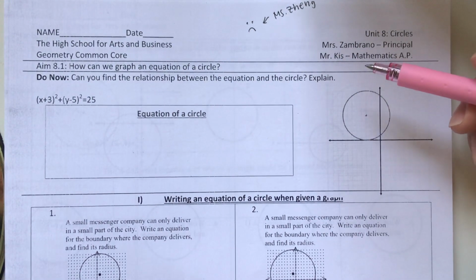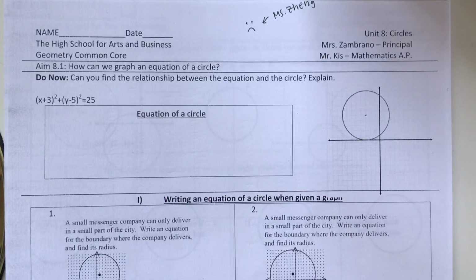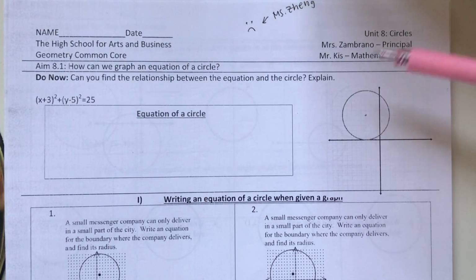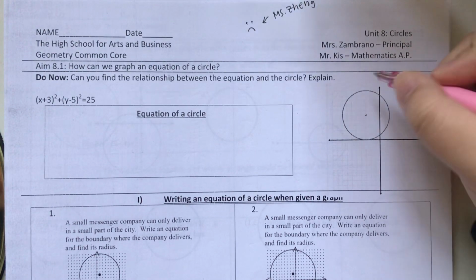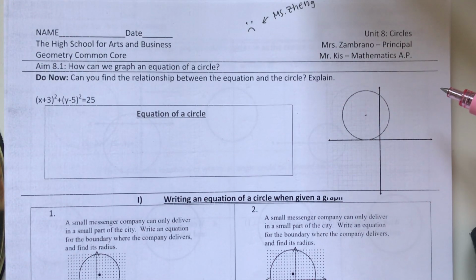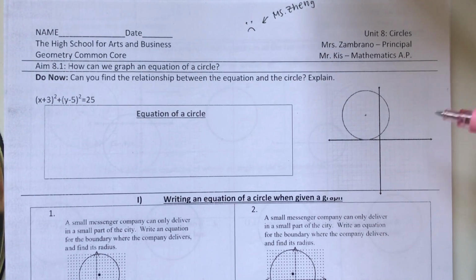Today we're learning how to write an equation of a circle. A lot of you probably remember this from algebra, or depending on who taught you. But before we write an equation, I need to focus on where my center is. On my paper it's a little bit unclear, but if you open up the PDF version you could see it very clearly.